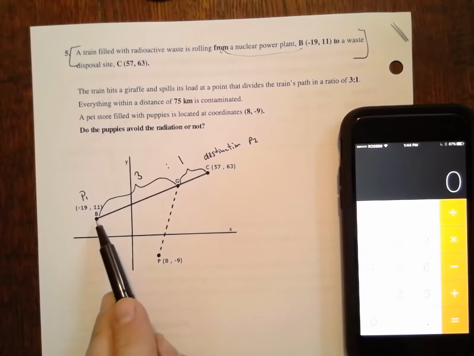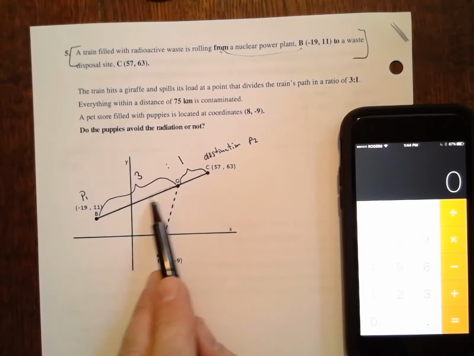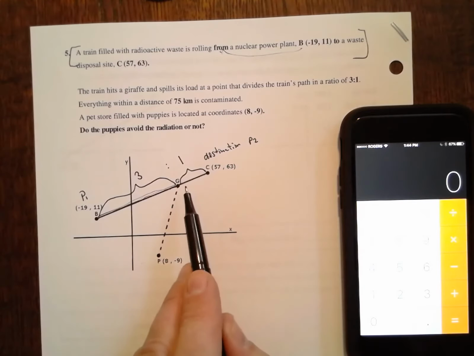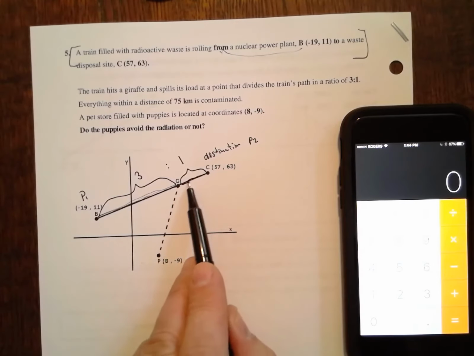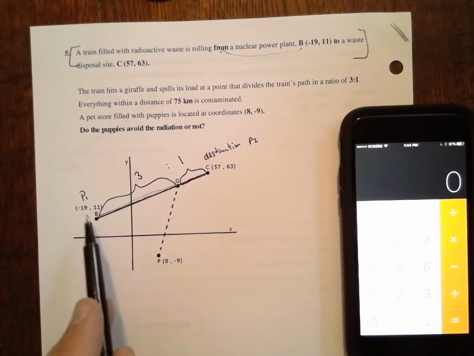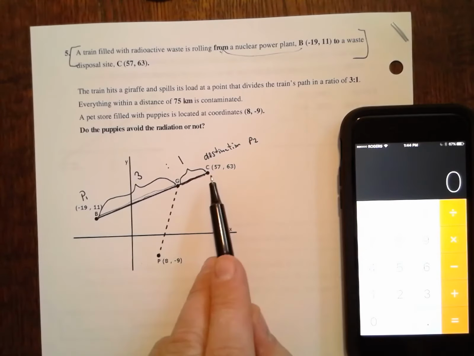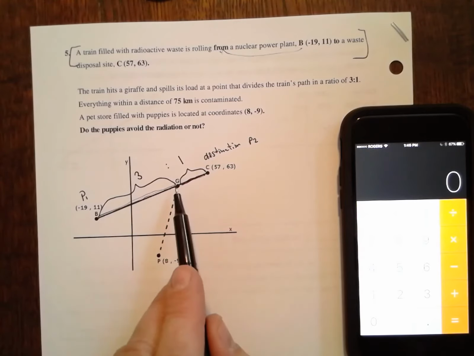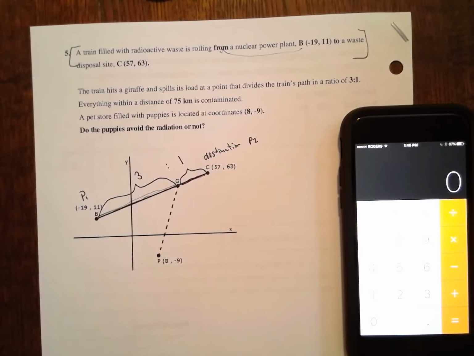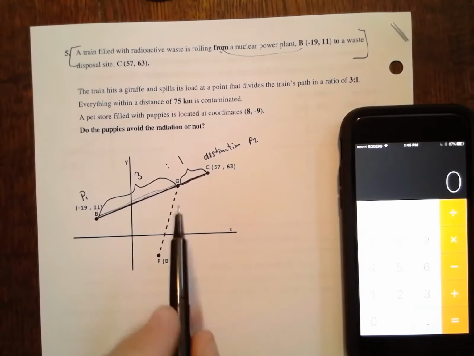In other words, this amount of space that the train has traveled is 3 times bigger than this space over here. So altogether, it's been divided into 4 spaces, 3 here and 1 there, and the train has traveled 3/4 of that distance where it has the accident with the giraffe, which is right there.